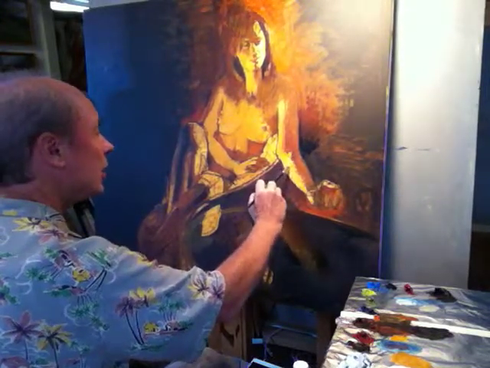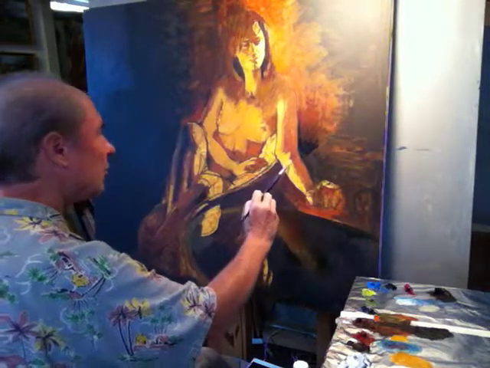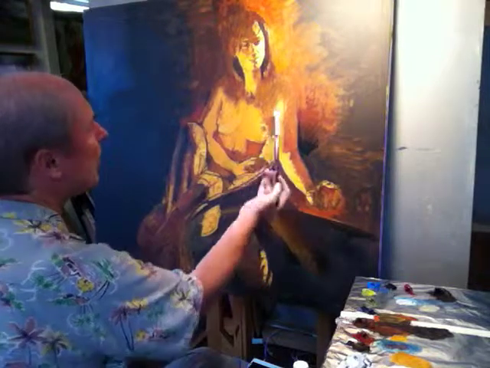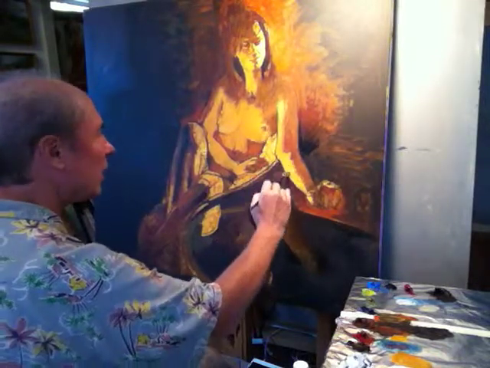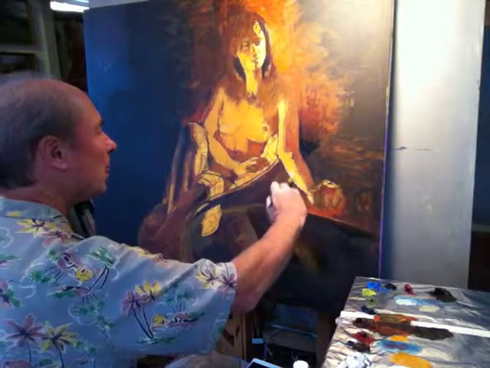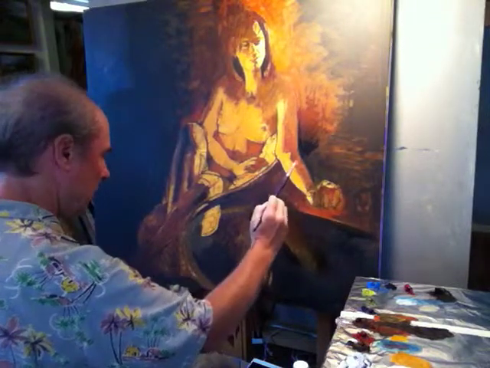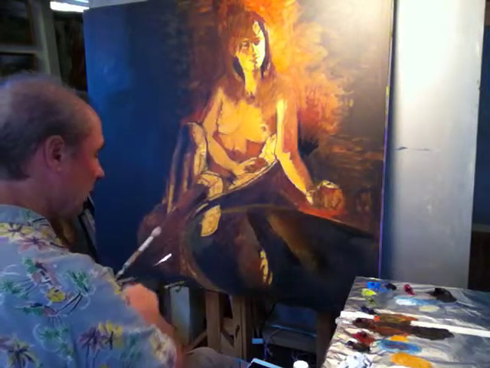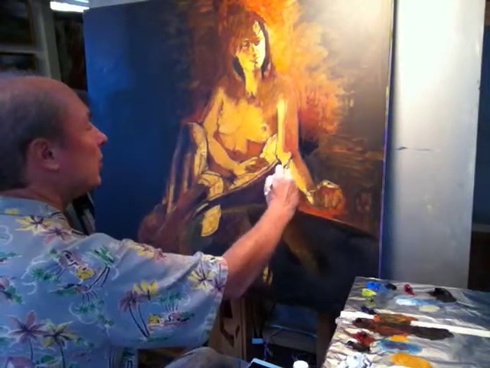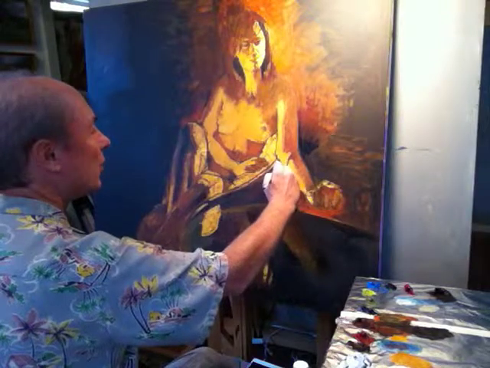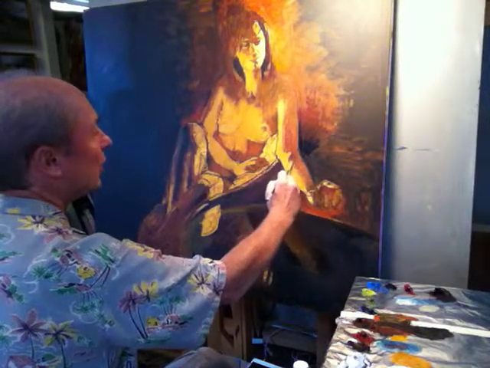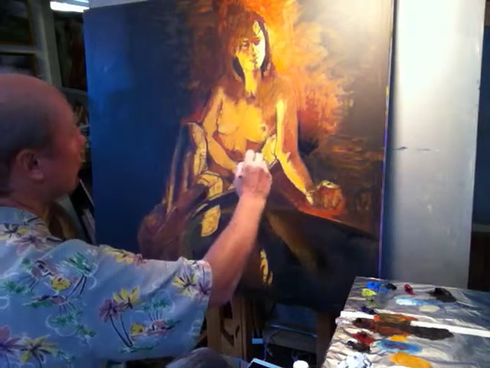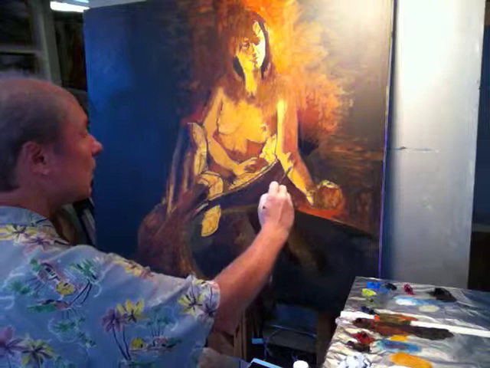And then right here where I'm painting right now, there's some nice little changes of angles that are going to be happening, and subtleties of the form of her forearm. And that'll be an area that will need to be softened to a great extent when I come back in.